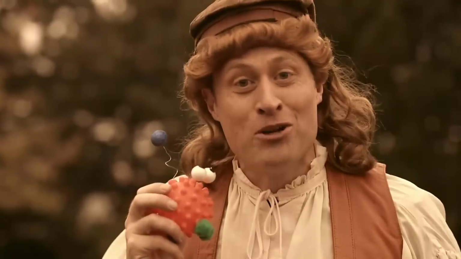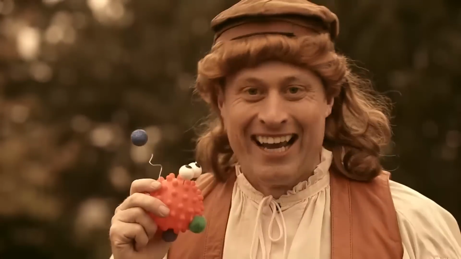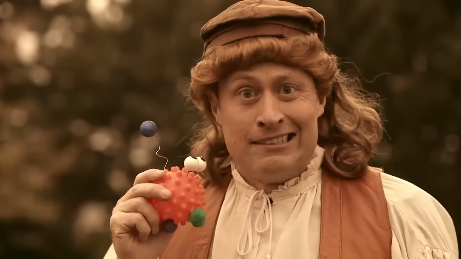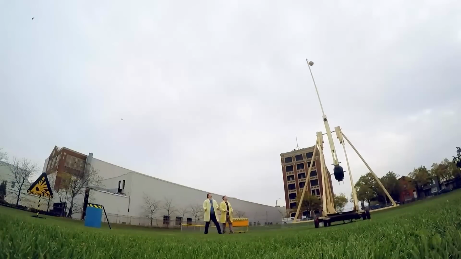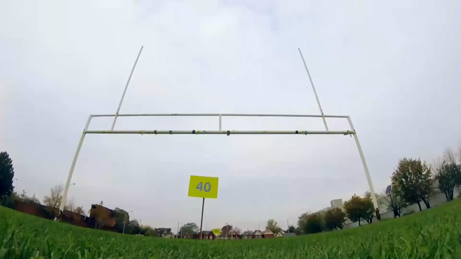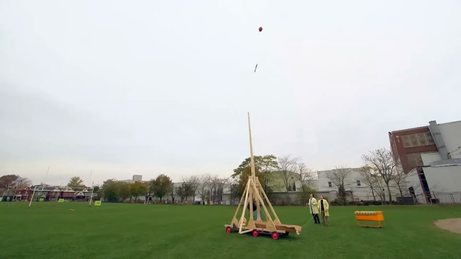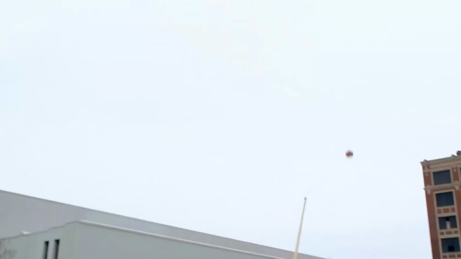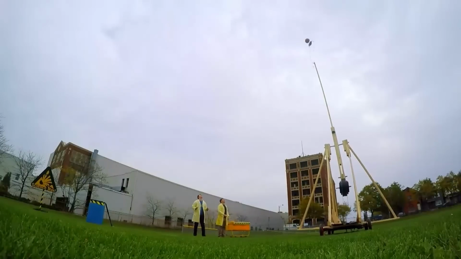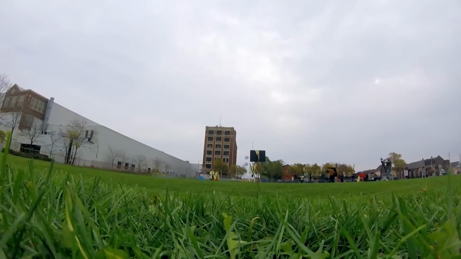And that's how trebuchets were used in history. Sort of. Our giant trebuchet launched a pumpkin pretty far. Very cool. But now it's time to max it out further by adding even more weight.